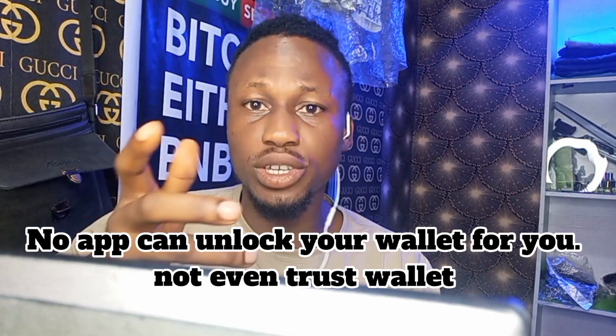And once you pay that amount, you will never get that key, and that's how the whole wallet will be gone. So this is not like hacking, but it's just a way that they trick you and deceive you and take your money away from you.